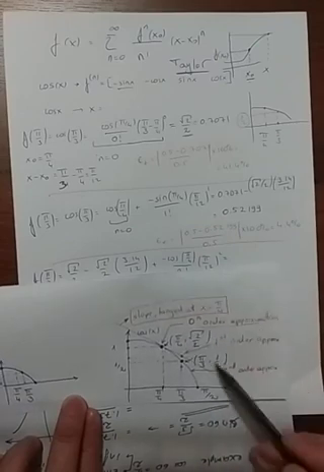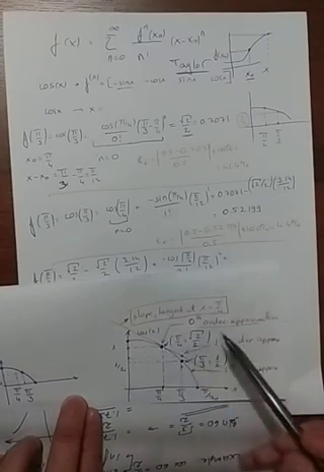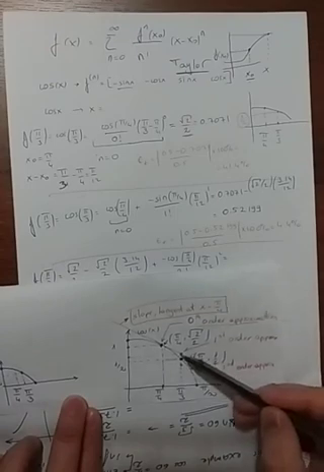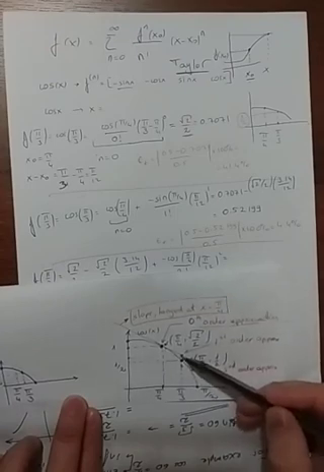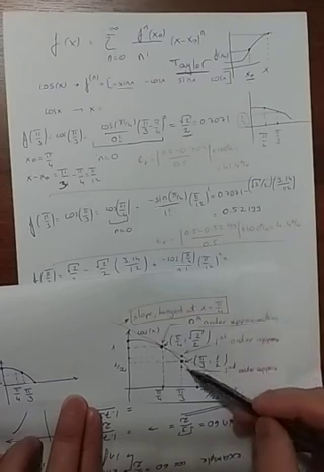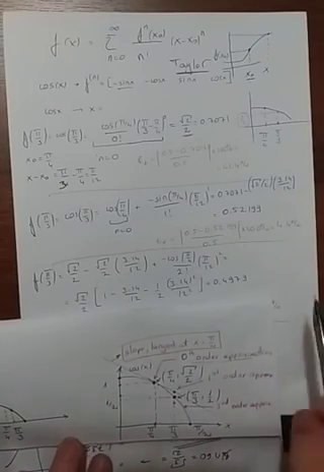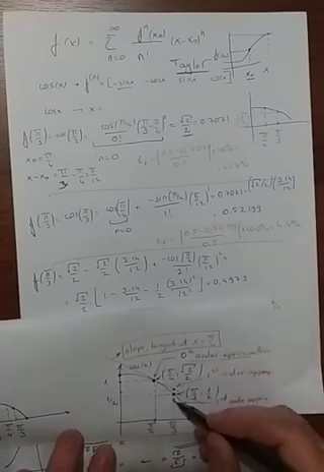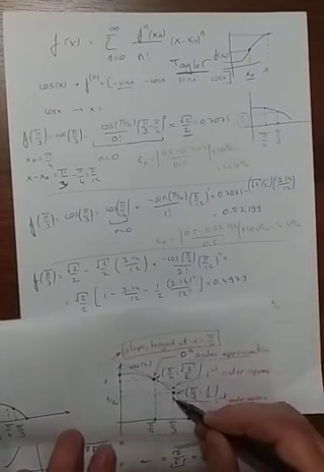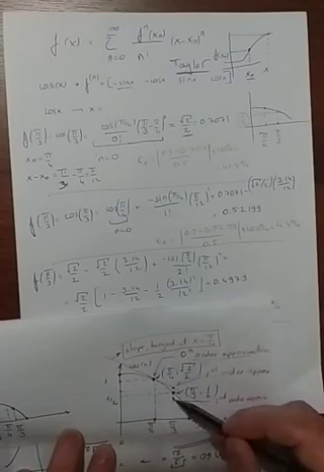The first order approximation, based on the calculations that we just showed above, is going to be a point here, which looks like it's a little more than 0.5. Then for the next order approximation, we notice that the value that we got was 0.4979, so it's a little lower than this point of interest.